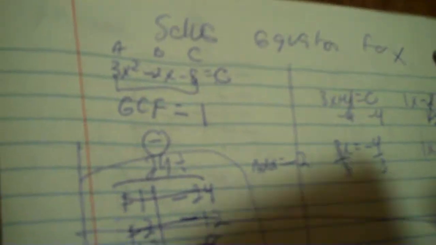You can always check them by plugging them into the equation. So 3 parentheses, negative 4 over 3, raise it to the second, minus 2 parentheses, negative 4 over 3, and then minus 8. 0, okay? Now plug 2 in. 3 times 2 to the second, minus 2 times 2, minus 8, and I got 0 there too. So those have to be the answers, okay?